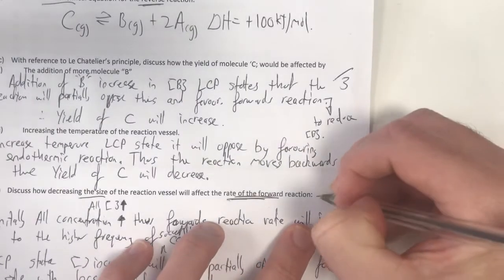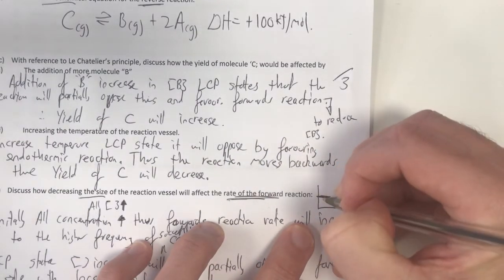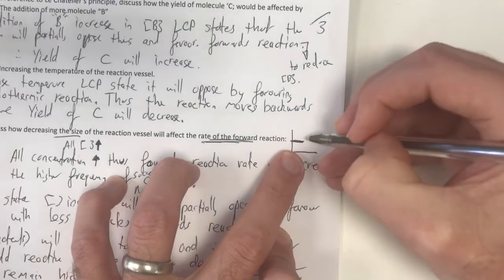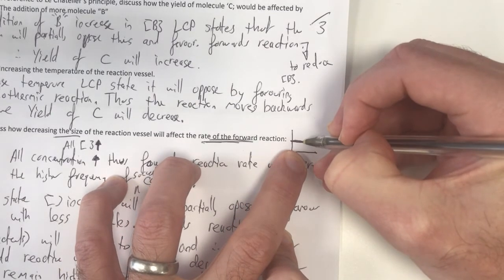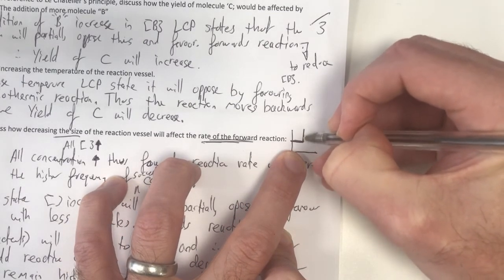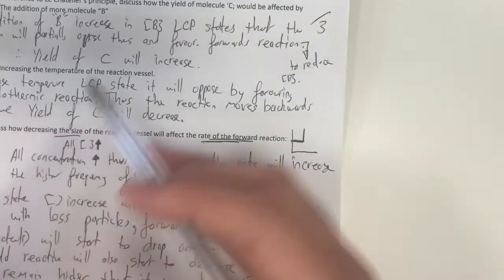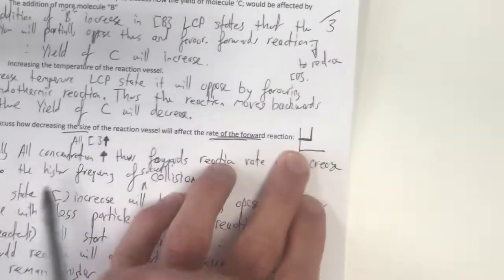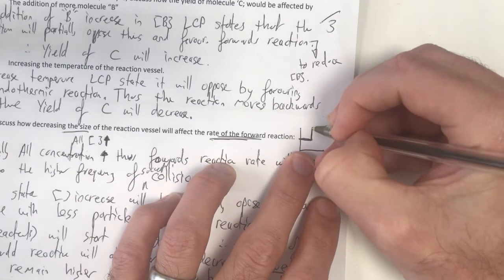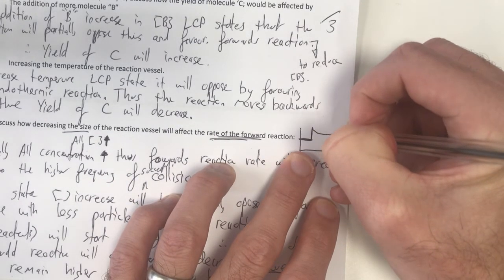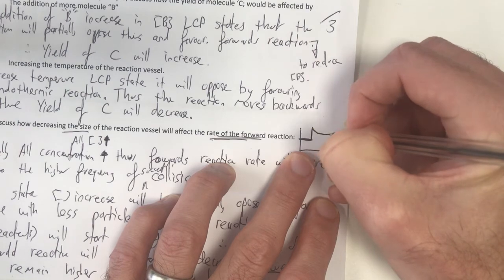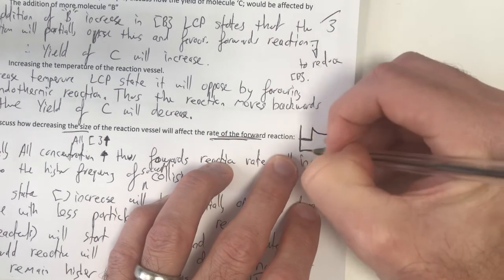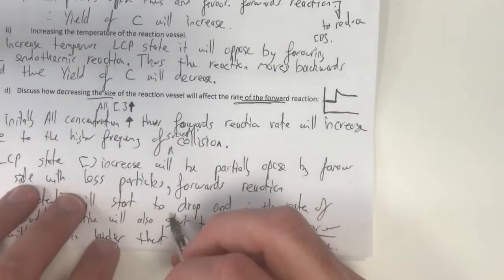So if I was to look at that in terms of a graph, which is always a good idea, graphs are great for this. This is our forwards reaction here. It's at equilibrium, and then what happens, it sharply increases due to the size condensing. And then the forwards reaction is favoured, so my reactants start to get used up, so therefore the forwards reaction rate decreases until we reach equilibrium again. And that's my little graph there, showing what I've just discussed in words here.